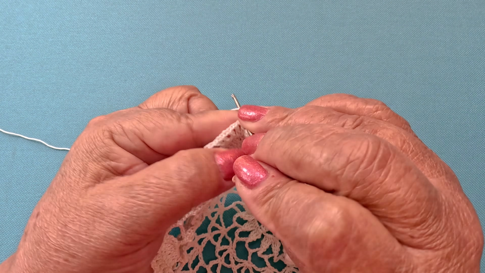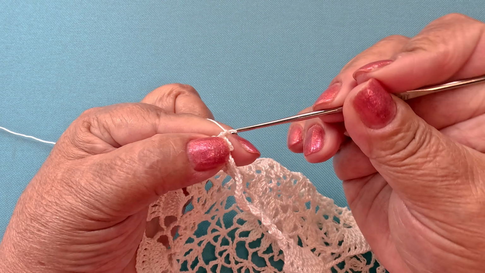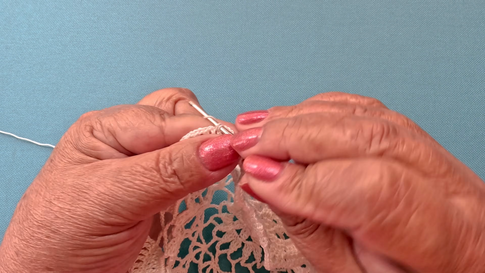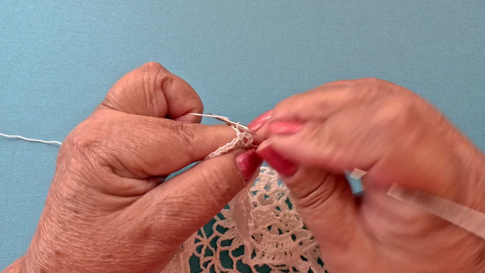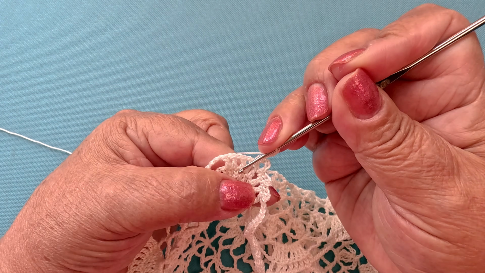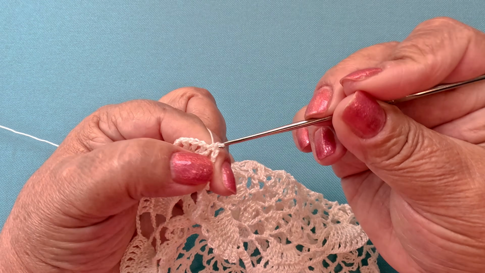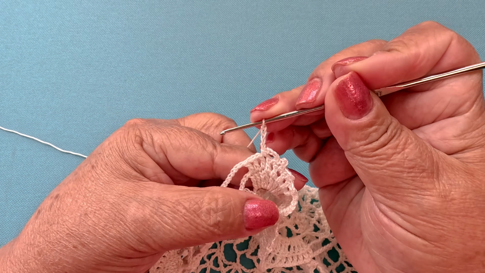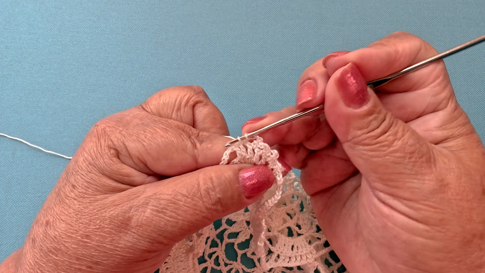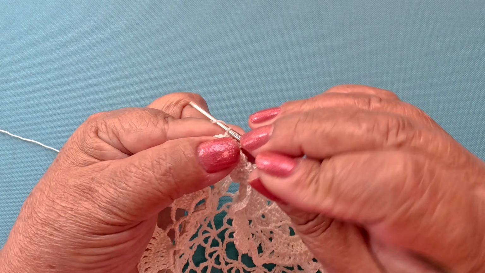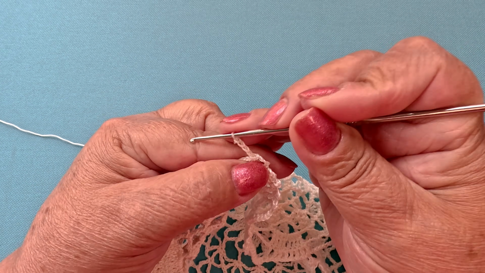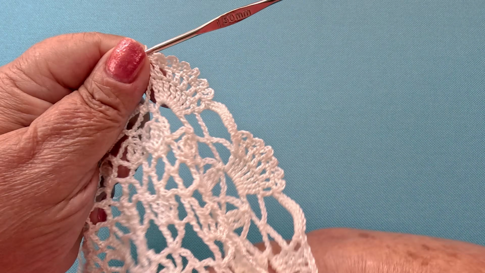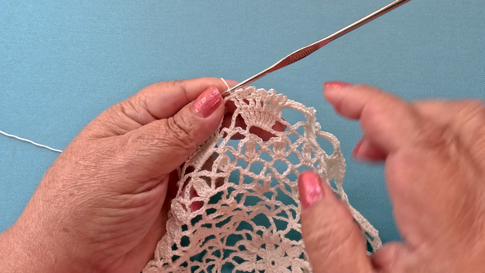Continue in the same way, single crochet in the next chain 1 space and chain 4, until I have 6 chain 4 spaces.